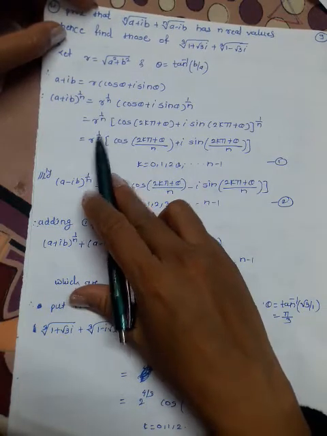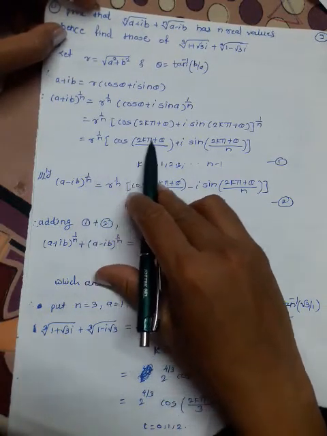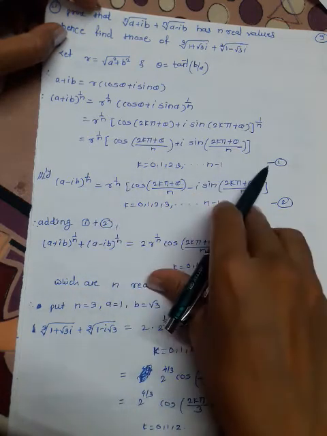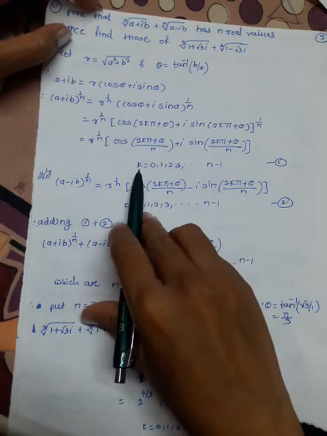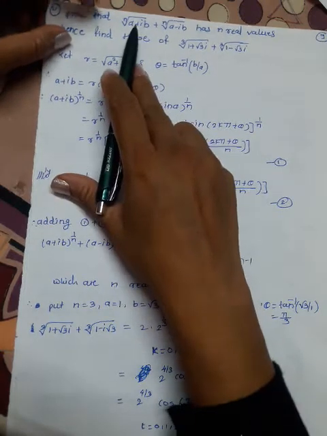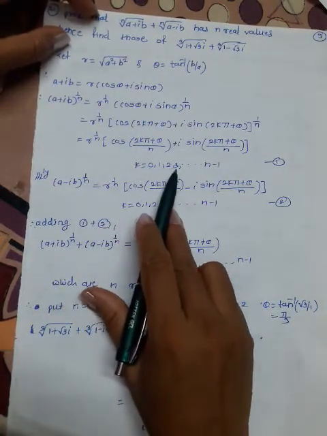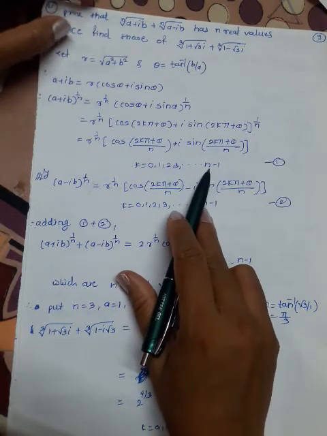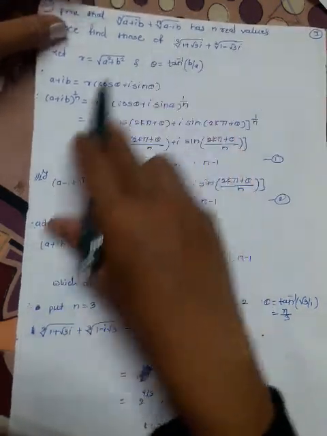We get r raised to 1 by n into cos of (2k pi plus theta) by n plus i sin of (2k pi plus theta) by n. Call that equation number 1, where the total number of roots is n. Therefore the k value starts from 0, 1, 2, 3 up to one number less than the number of roots, that is n minus 1.